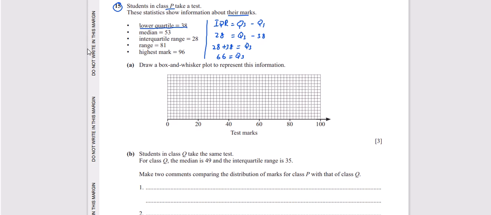This small box is equal to 10. Okay, 62, 64, and here is 63. Draw this line. This one is Q3, and mark Q1. Q1 is 38. So this is 38.